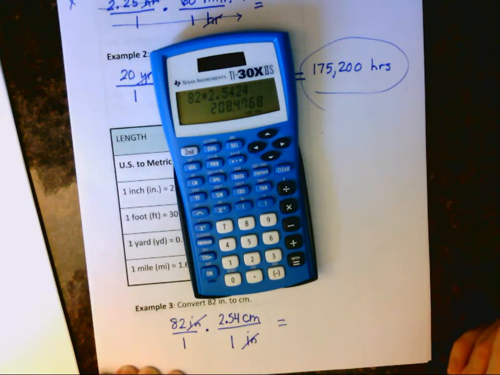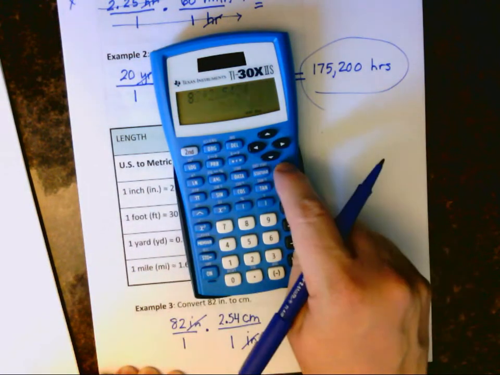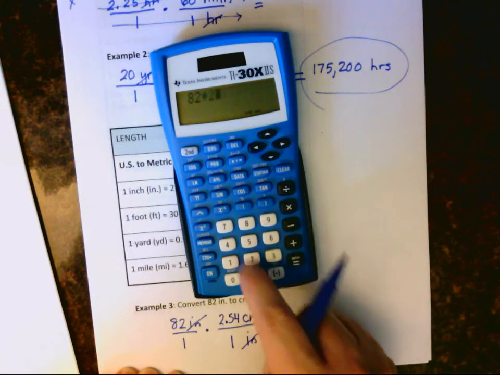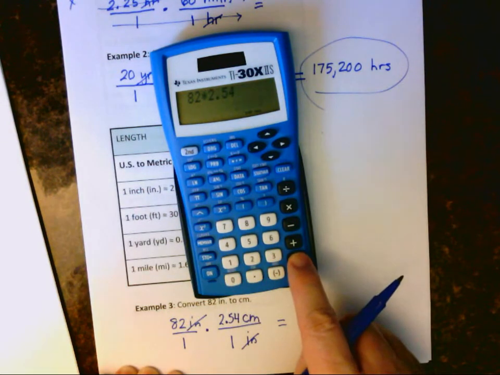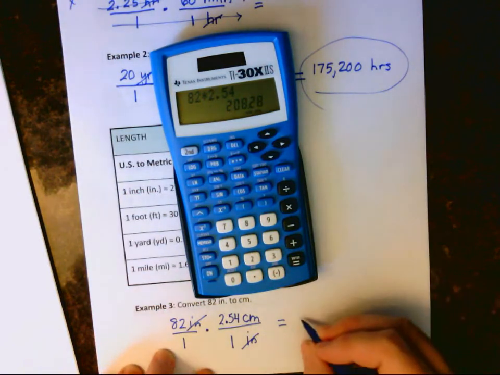208 point, let's see if I did that right. Oh, it looks like I got some extra numbers typed in there. Let's try this again. 82 multiplied by 2.54, there we go, is 208.28. Good.